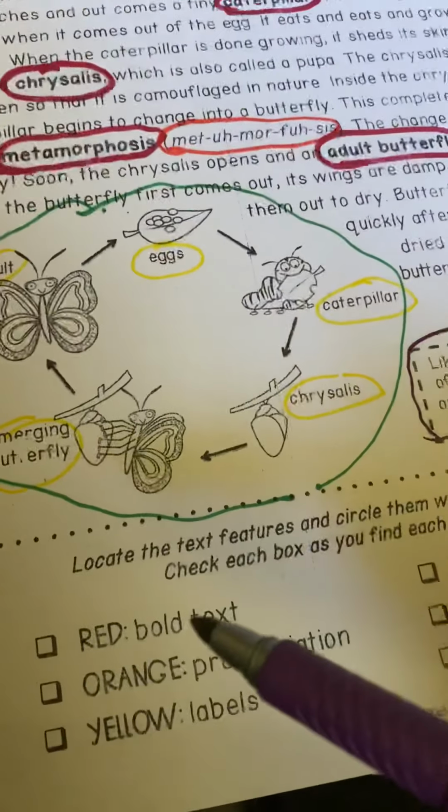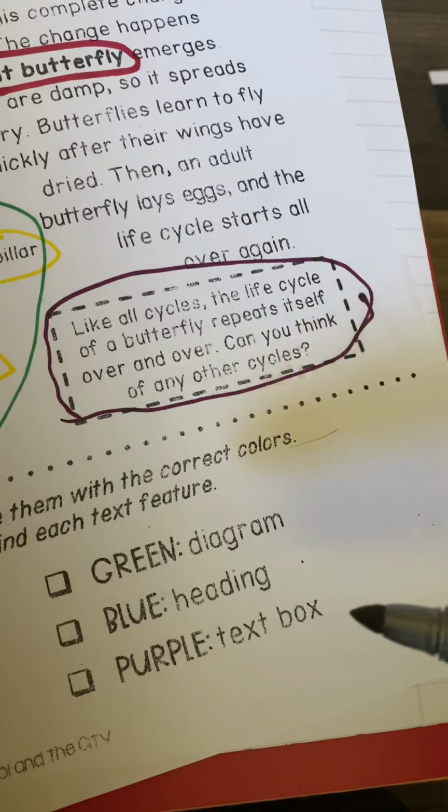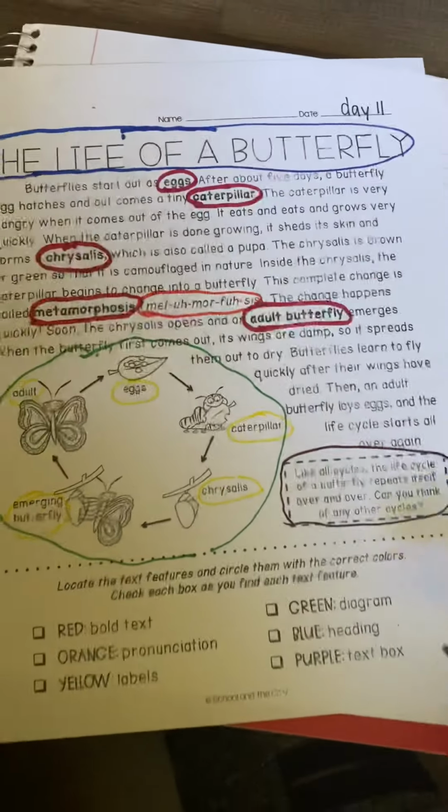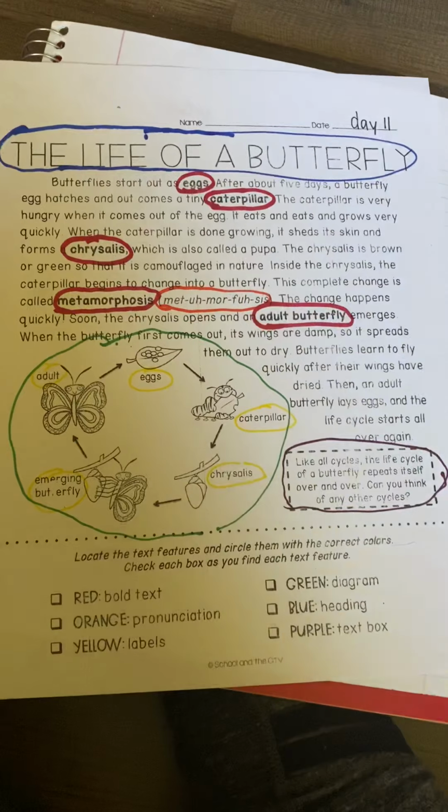So we have found bold words, pronunciation, labels, diagram, heading, and text box. So this is what it should end up looking like. If you have any questions, let me know.